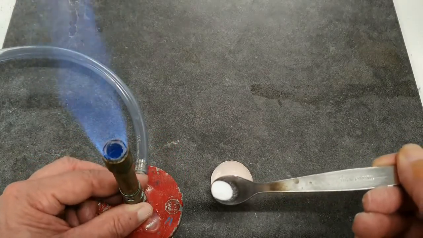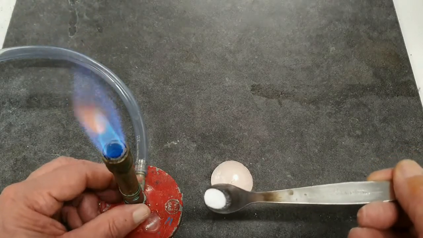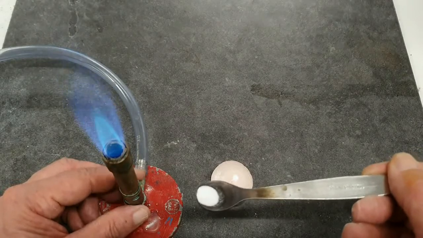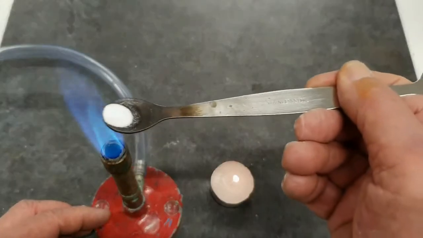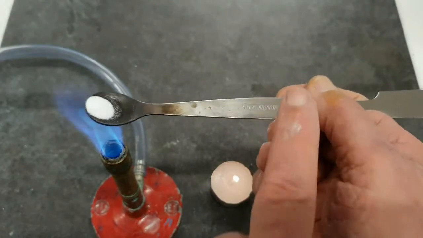So what I'm going to do is turn that on to high heat and put it in at the top of the flame there where it is hottest.